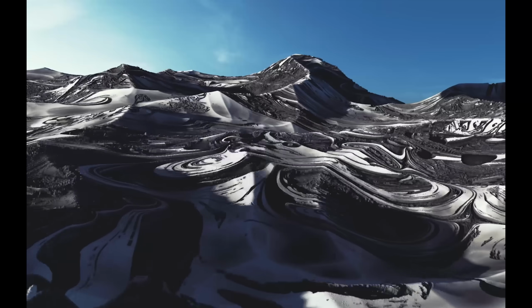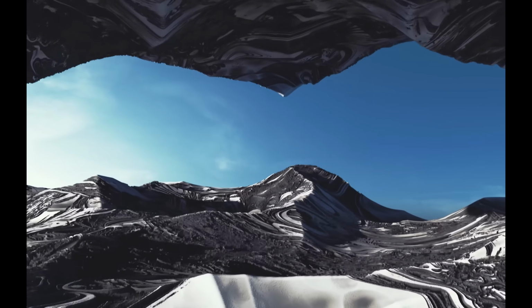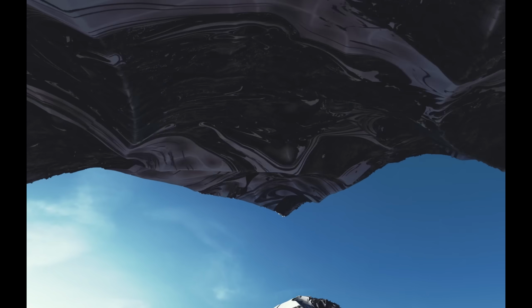And after I posted this on the Octane Facebook group, someone had the really smart idea to take this and then use it as a displacement map. So taking that same texture and mapping it onto this terrain gives it some unique emergent properties. I really like creating one thing and then using it for something else.